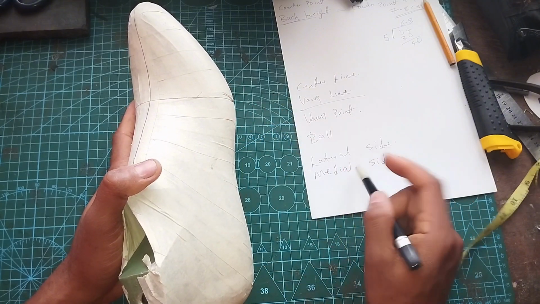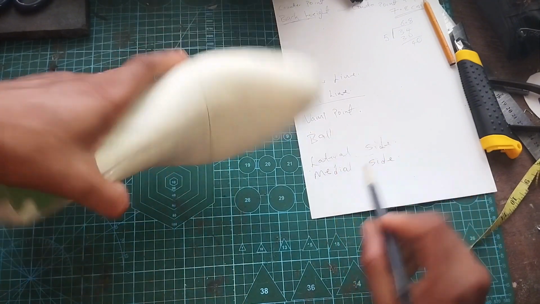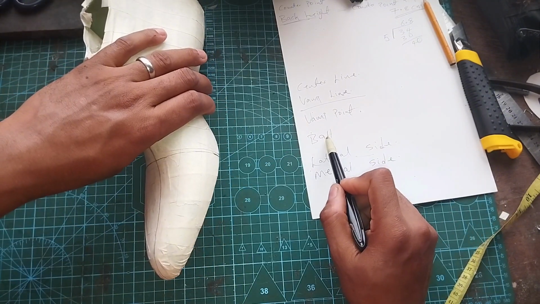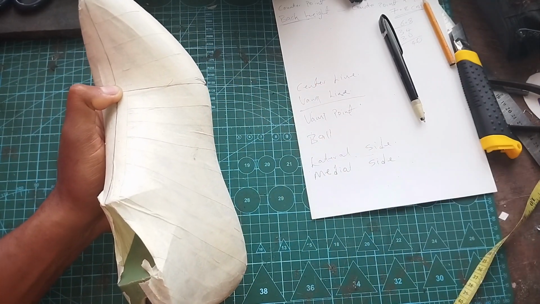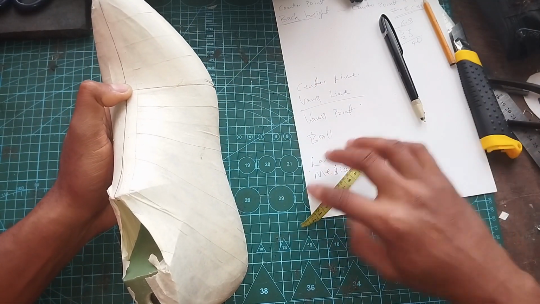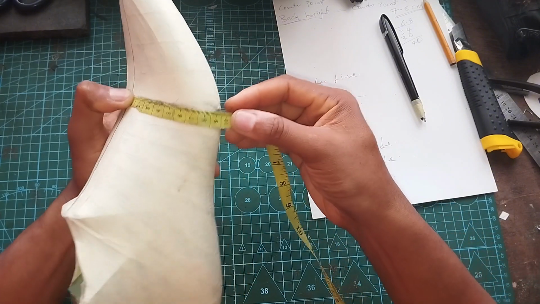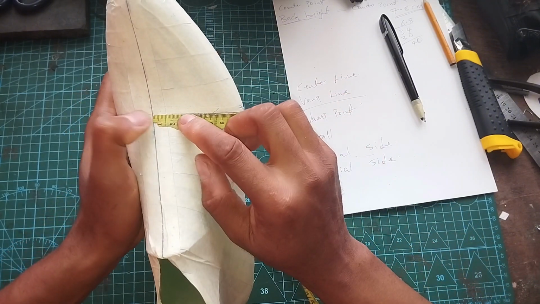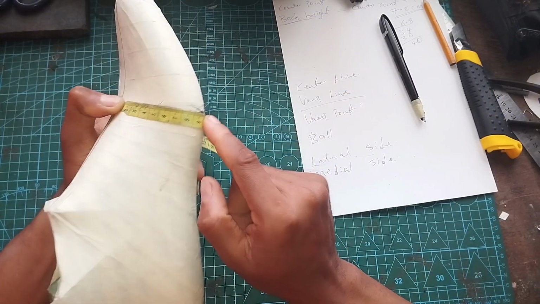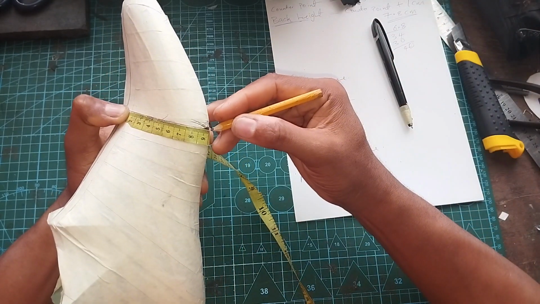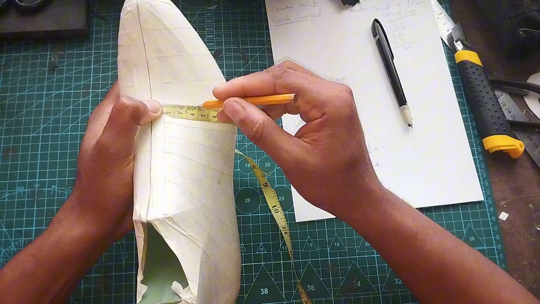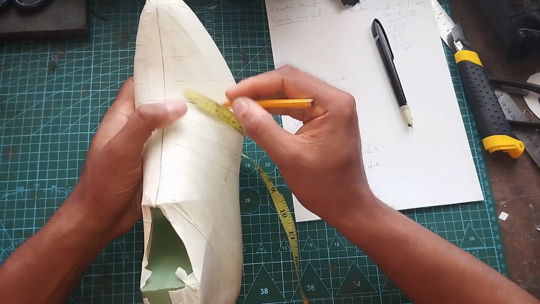So this lateral side and medial side ball, this vamp line where they on the lateral side, we go take measurement of them. You see, it came to about 9 cm. Then we go divide them into 2. So 9 cm divided by 2 will give us 4.5 cm. Did you see them?